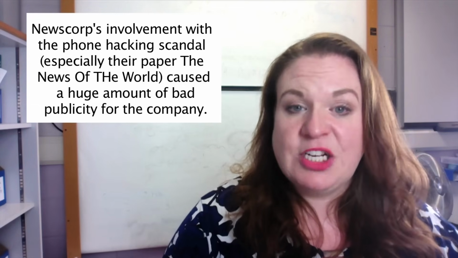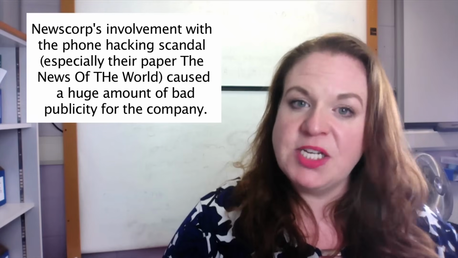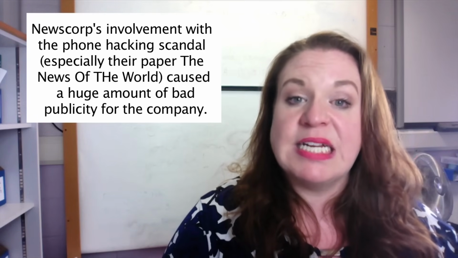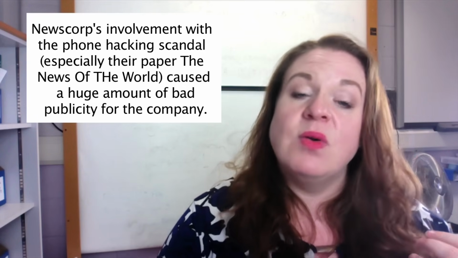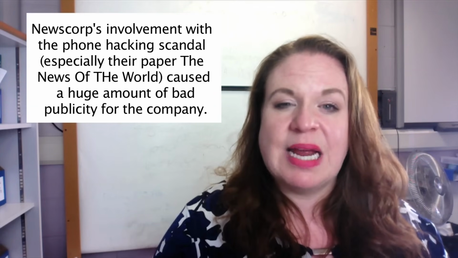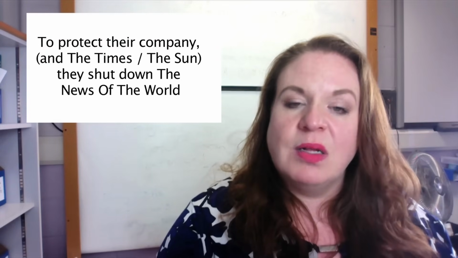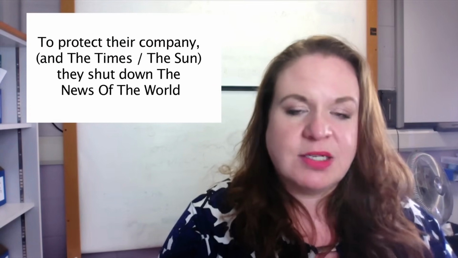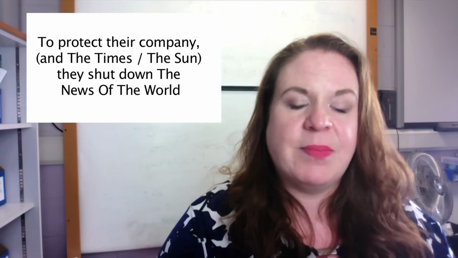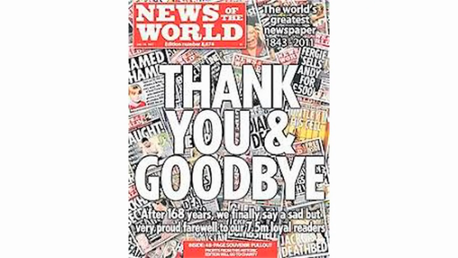They made a business decision based entirely on money and reputation. This ties in quite neatly with Curran and Seaton's profit and power theory, and also Hesmondhalgh's minimising risk and maximising profit. They shut down the News of the World. They chose to stop printing one of their biggest newspapers to try and damage control the situation and protect the reputation and the worth of their other newspapers, such as The Sun and The Times.